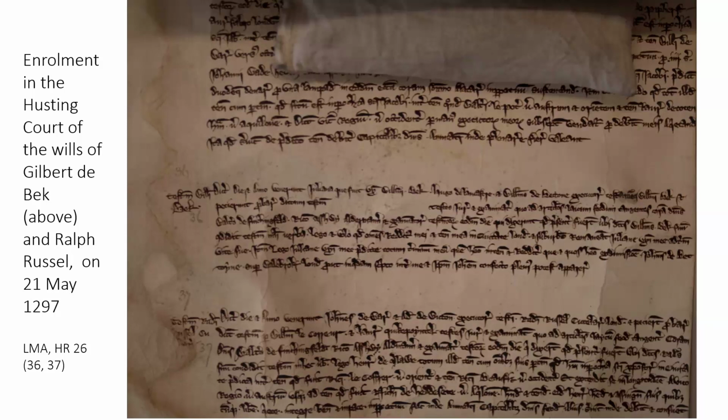Literally thousands of deeds and wills were enrolled in the city's Court of Husting between around 1250 and 1350. Thousands of original or transcribed deeds survive in the archives of the church, the guilds, and the city itself.